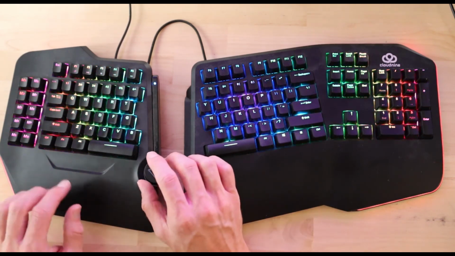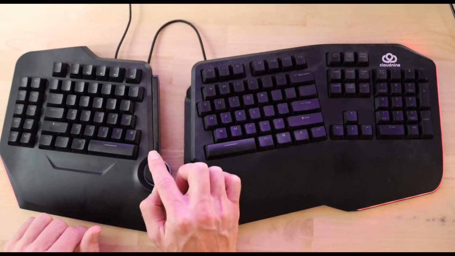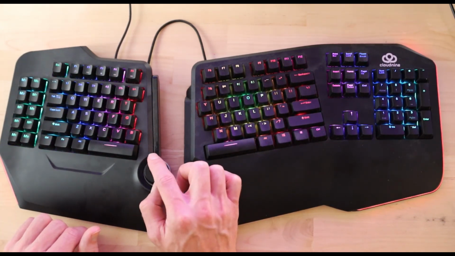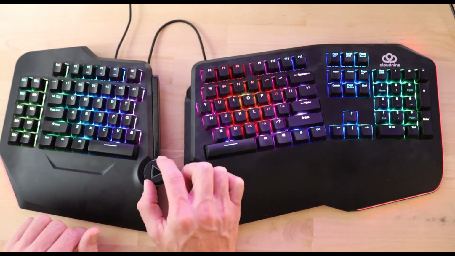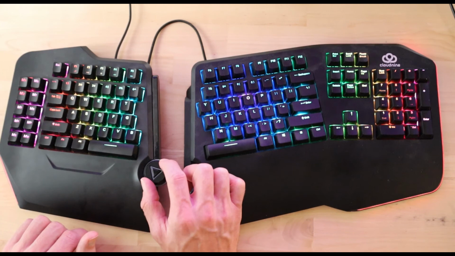Now, you can also adjust the brightness. By taking the dial and turning it counterclockwise, you can turn down the brightness all the way until it's off. Likewise, turning it clockwise will turn the brightness all the way back up. So you can set it anywhere you like in between there.